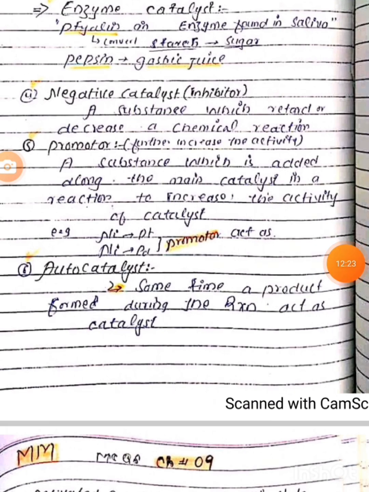Now here we discuss another important thing which is called a promoter. A substance which is added along with the main catalyst in a reaction to increase the reactivity is called a promoter, like nickel, platinum act as a promoter.